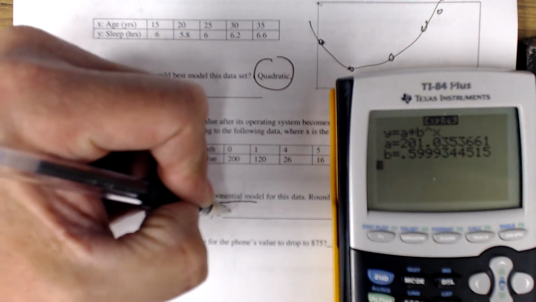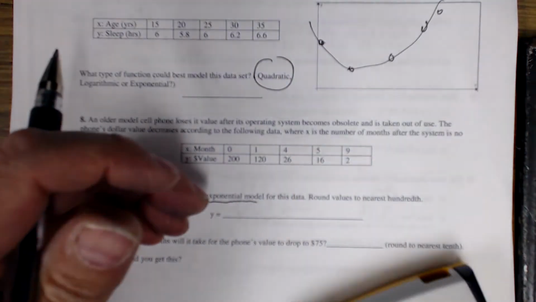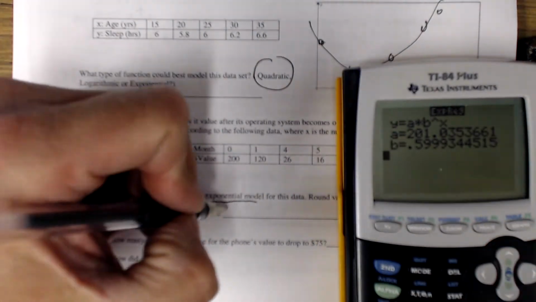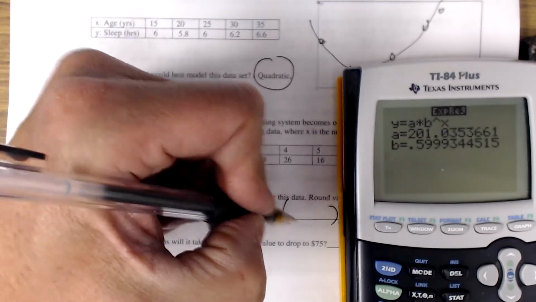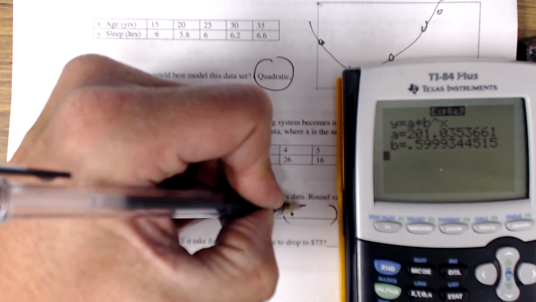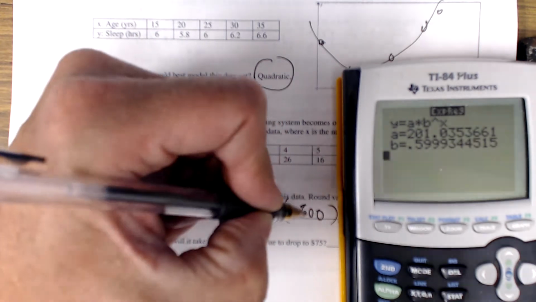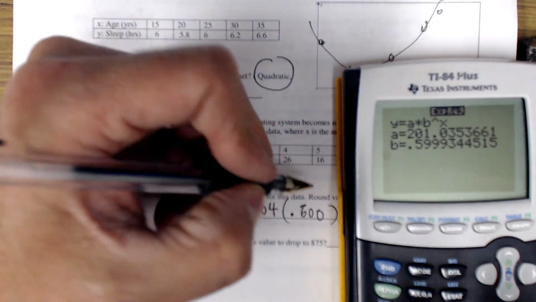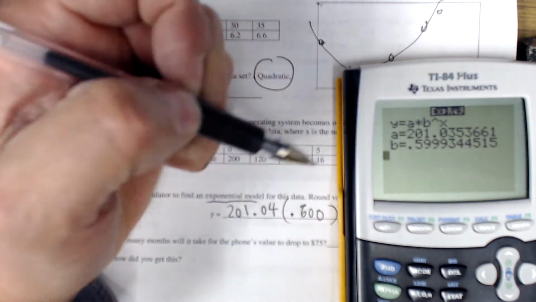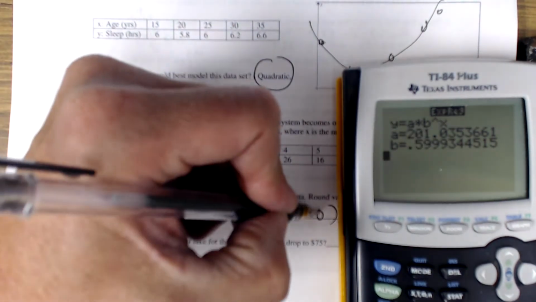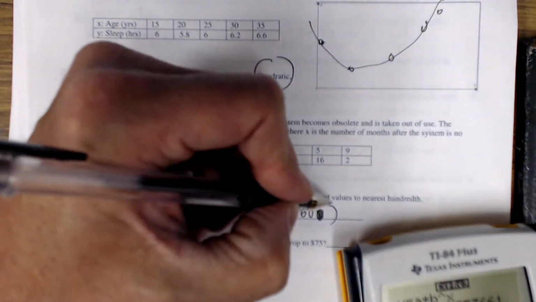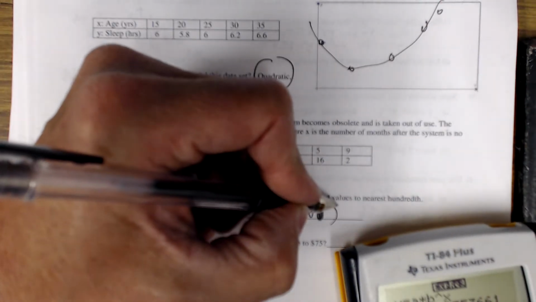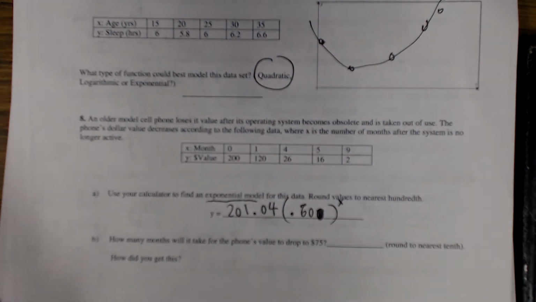So it says round to the nearest hundredth. So 201.04, and then 0.60. Does it say hundredths or thousandths? It says hundredths. There we go. Sorry, so I don't need that. And then to the x. So there's your model.